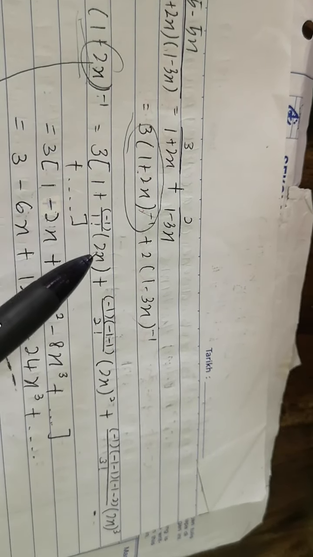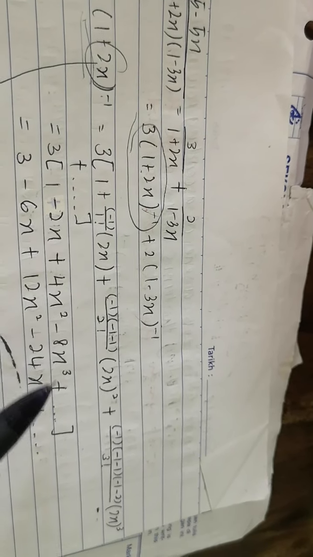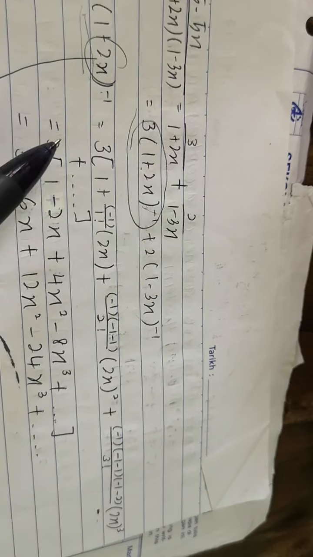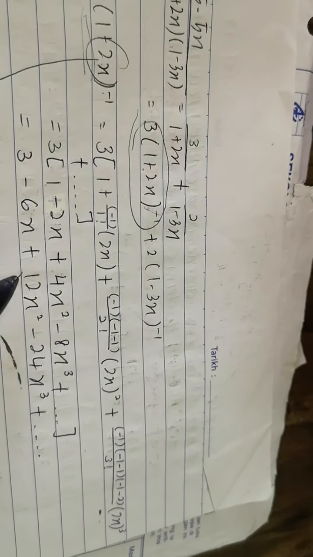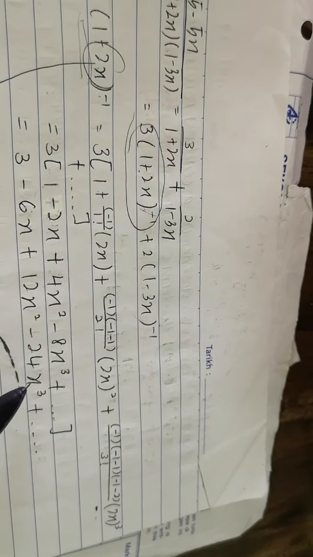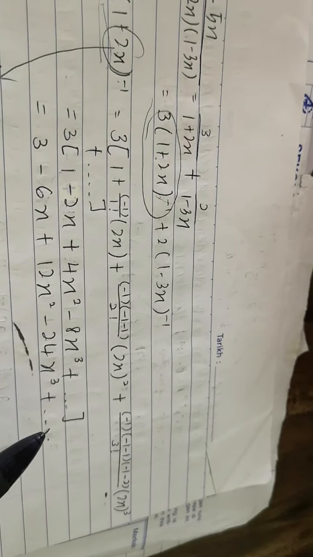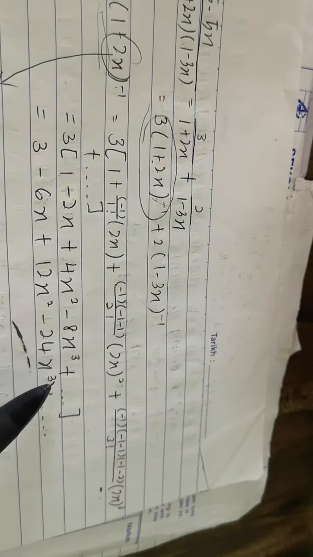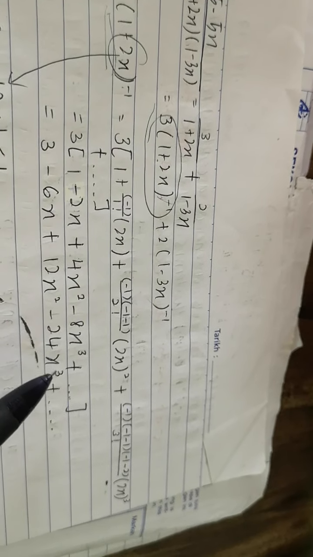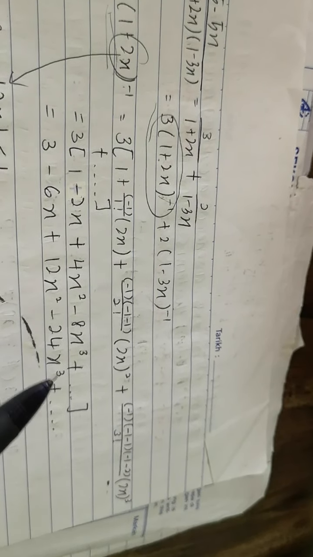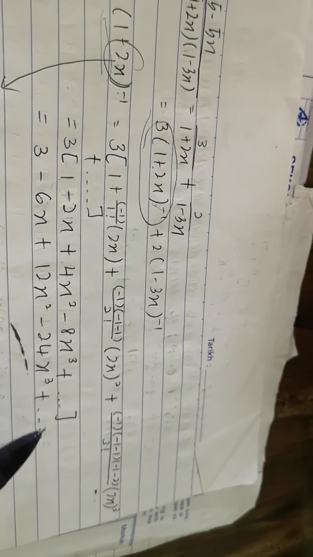Just use the calculator to calculate it carefully. You will get this answer, plus dot dot dot. So sama juga the last step, you expand every term lah. So you get 3 minus 6x plus 12x squared minus 24x cubed plus dot dot dot. Make sure kamu expand until the term x cubed, because the question required you to expand up to and including the term in x power 3. So sampai x power 3 cukup lah, plus dot dot dot.